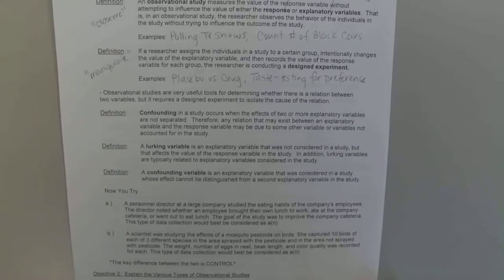So these are all kind of confusing. Confounding, guys, in a study occurs when the effects of 2 or more explanatory variables are not separated. Remember, your explanatory variables are things that are affecting your response variable. Therefore, any relation that may exist between an explanatory variable and the response variable may be due to some other variable or variables not accounted for.